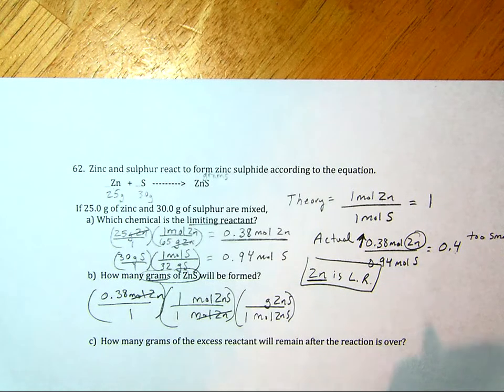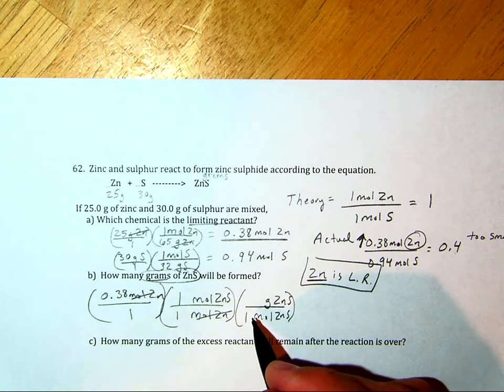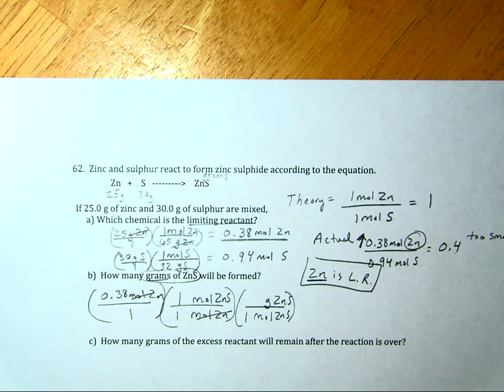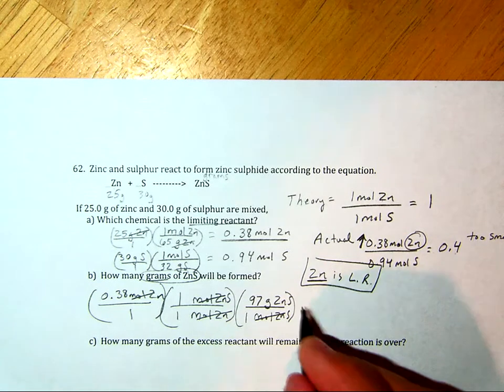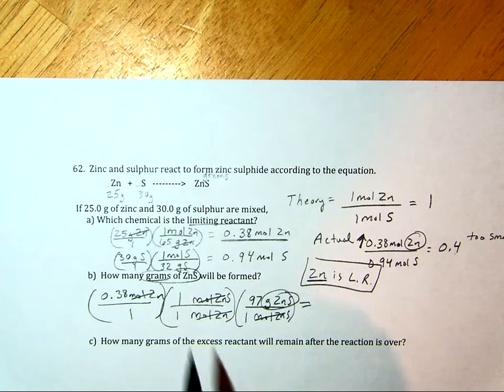In 1 mole of zinc sulfide, how many grams is that? Well, let's figure that out. That's the molar mass. So zinc has the molar mass of 65. So 65 plus the sulfur is 32. And so it has a molar mass of 97. Now my moles of zinc sulfide cancel out, and I'm left with grams of zinc sulfide, which is what we wanted. So let's times that across.